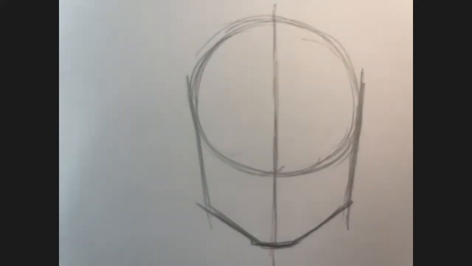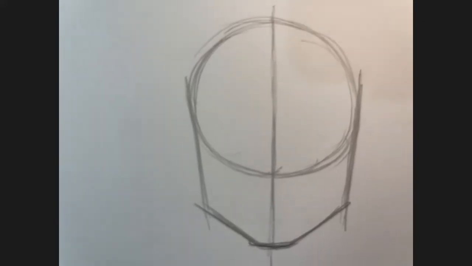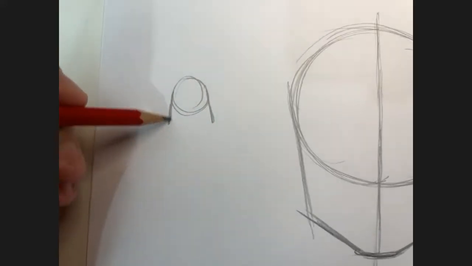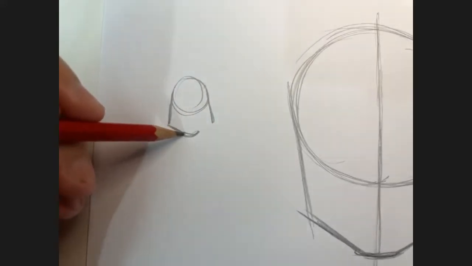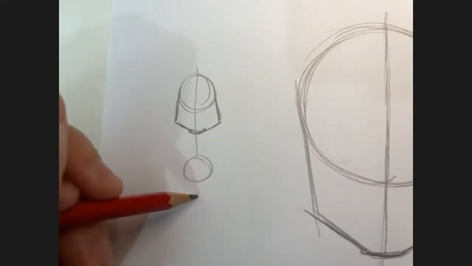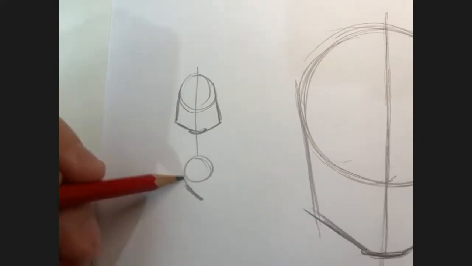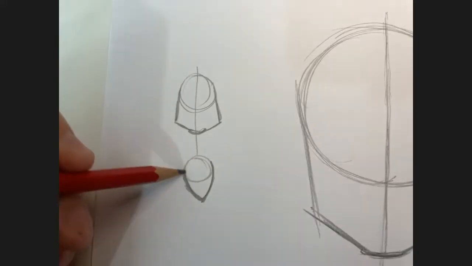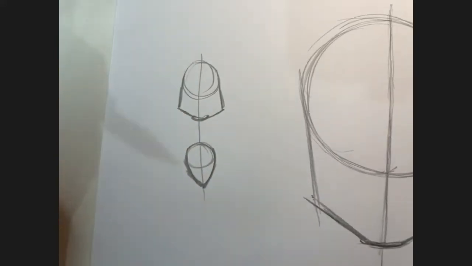Now, depending on the kind of person that you're drawing and their facial features, I'll just do some more over here. You might draw someone that has a really wide, square chin, like that. Or someone that has a very pointed chin. And maybe they don't have these jaw bits at all. They sort of look like an ice cream cone. So there's different ways of drawing it.